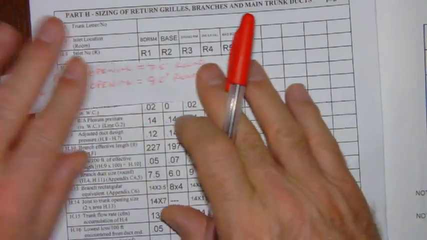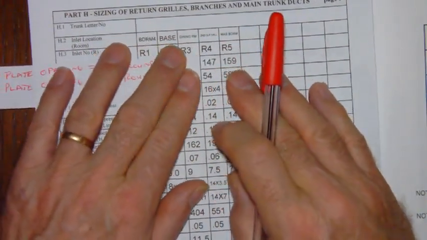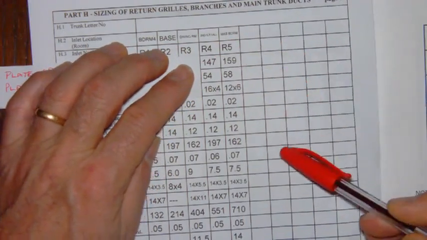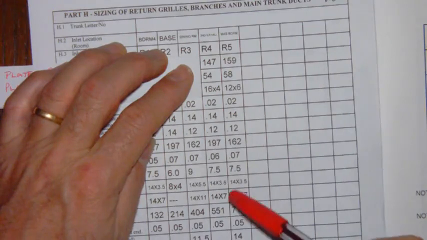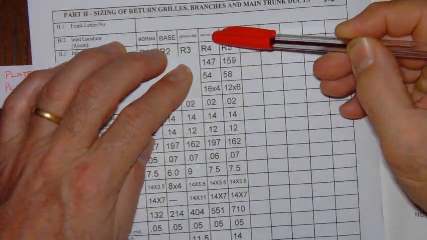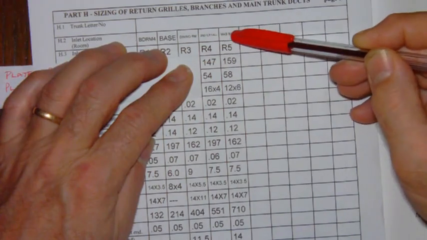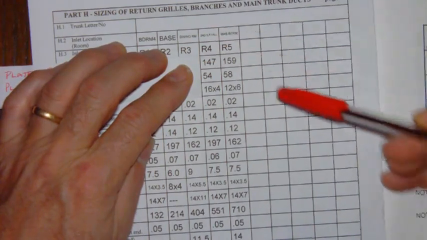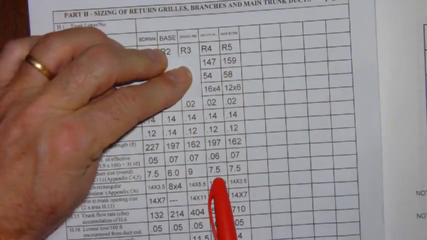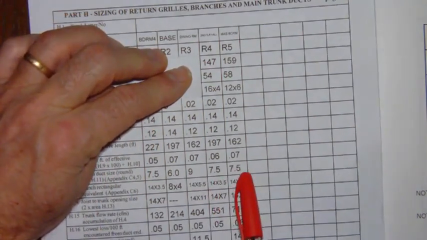Now if we look at the fourth return and the fifth return, we're going to follow the same procedure. Again, because the returns are originating on the second floor and in a 2 by 4 wall, our branch duct is 7.5 in both cases.